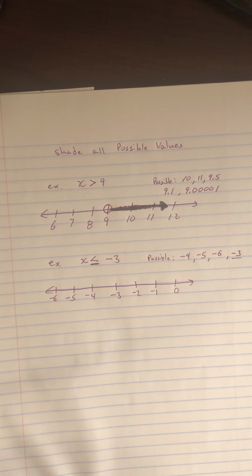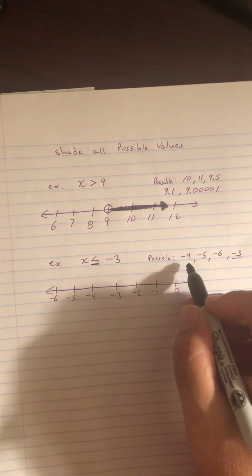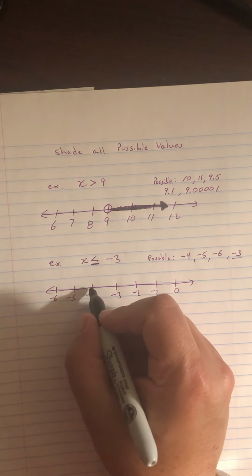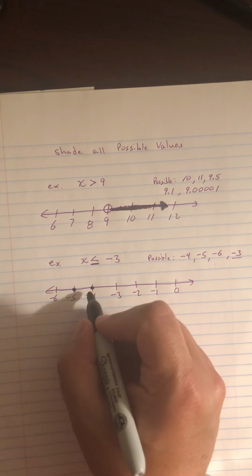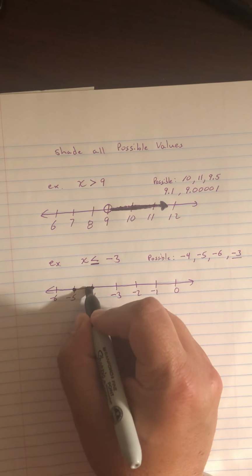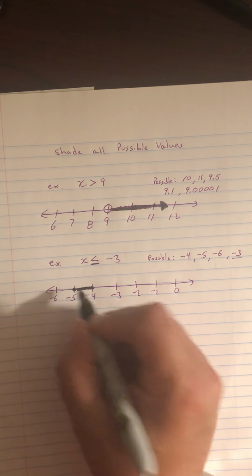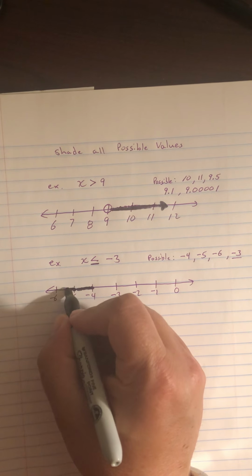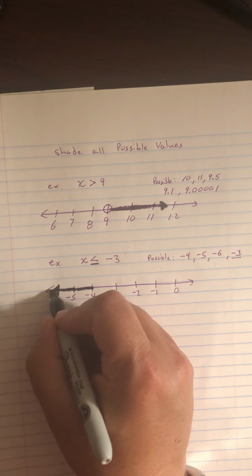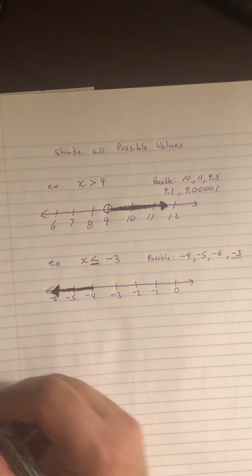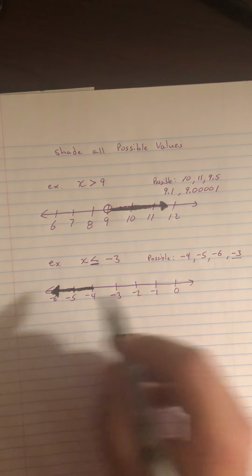So when I go to shade all this in, I can see my pattern. I can see that -4 is shaded in. -5 is shaded in. -4 point whatever, everything in between is shaded in. Same from -5 to -6. -6 itself is shaded in. Everything in that direction to negative infinity is shaded in.